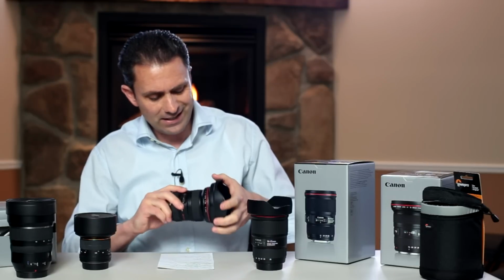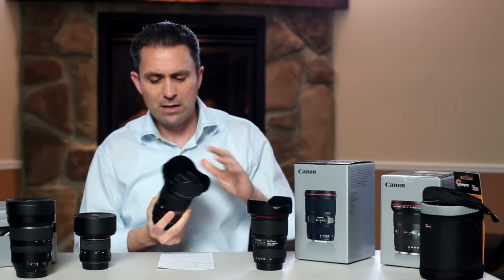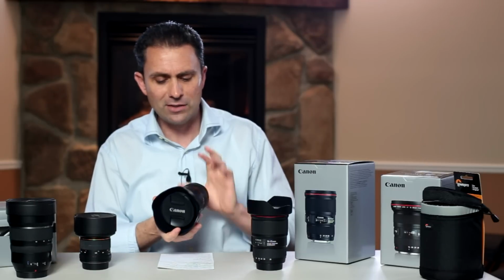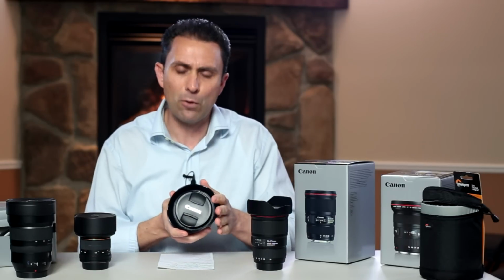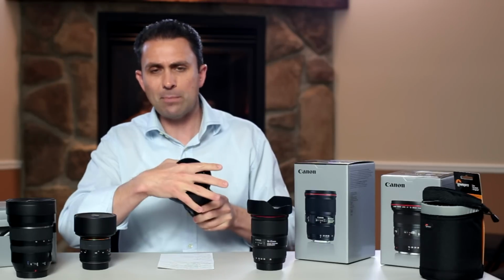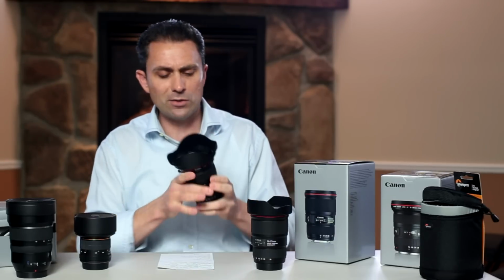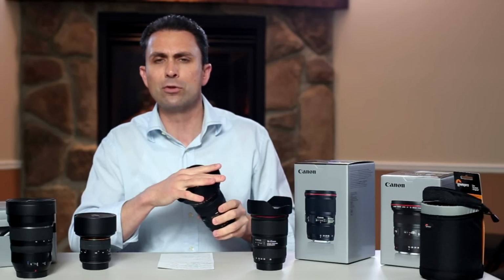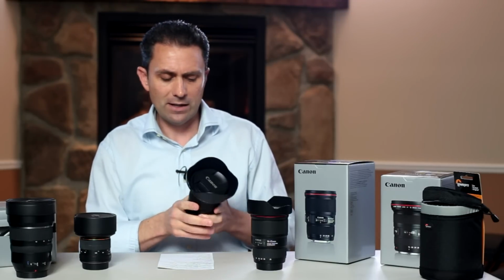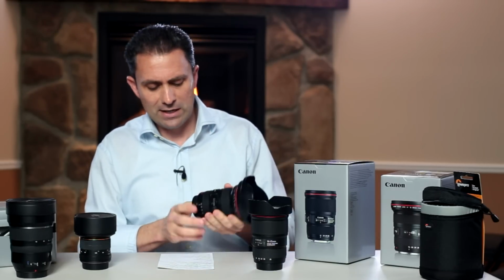As you can see, it has a removable lens hood, but unfortunately it's like some of Canon's earlier ones, like the 17 to 40L, where it is a fairly useless lens hood. It's really wide, so it takes up a lot of extra room in your bag. As a result, it often gets left behind, and that's not my favorite design there.